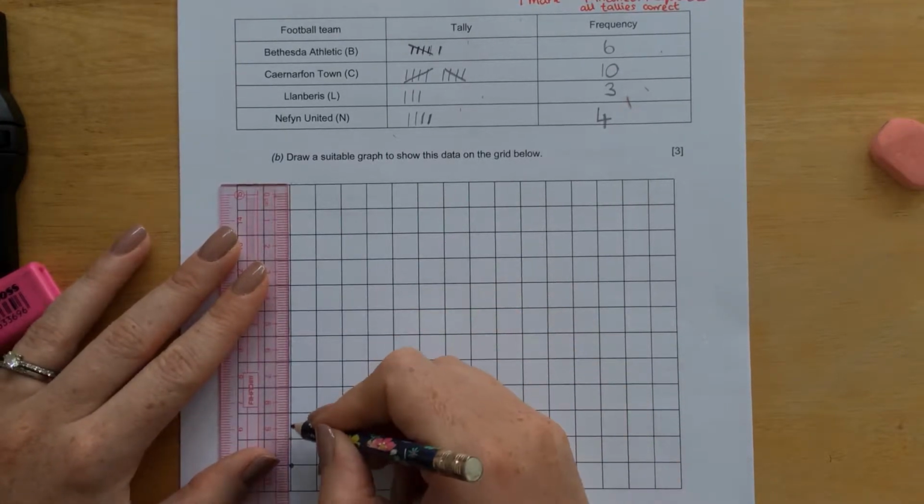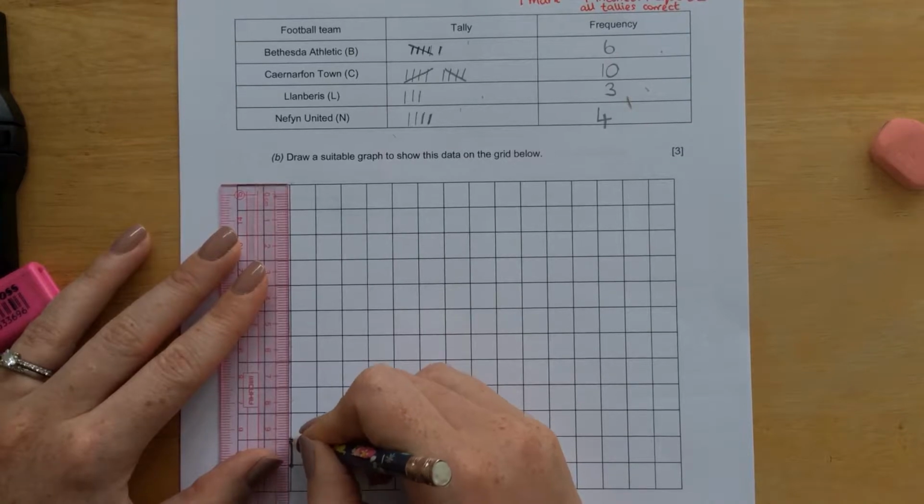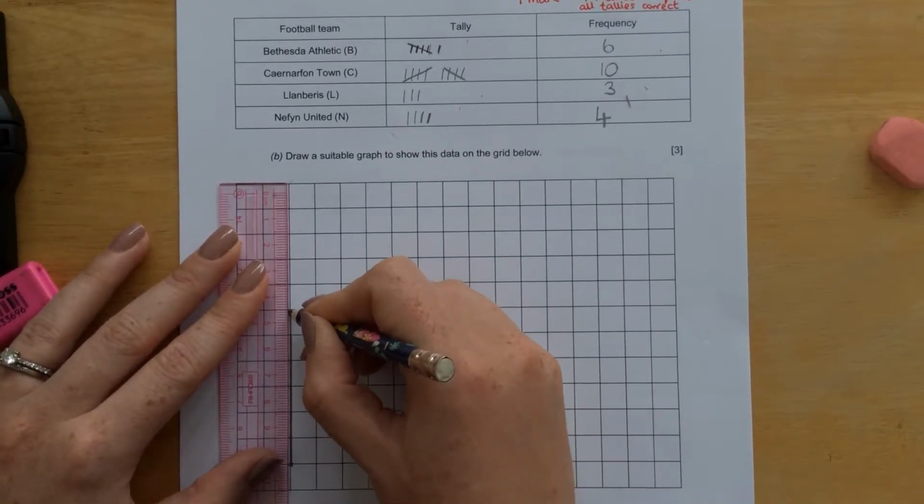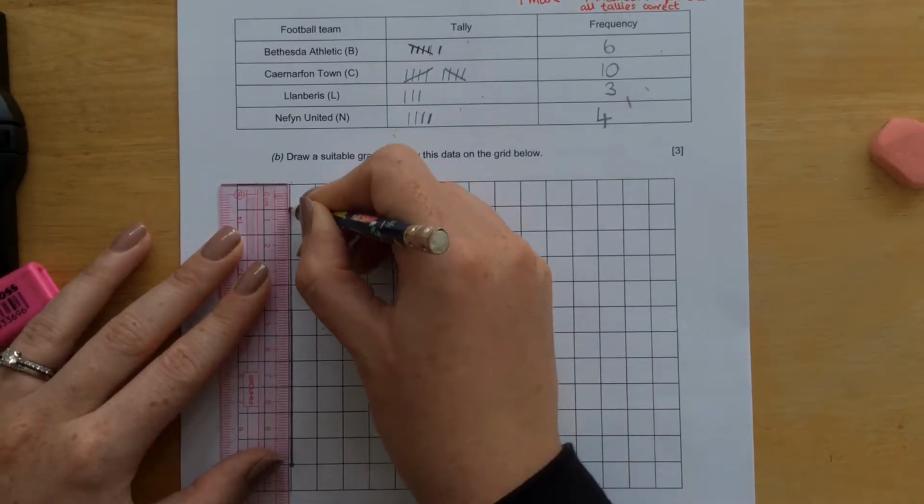So I'm going to count up 10 again. 1, 2, 3, 4, 5, 6, 7, 8, 9, 10.